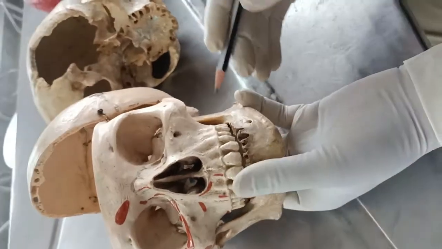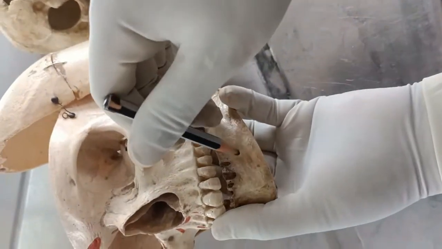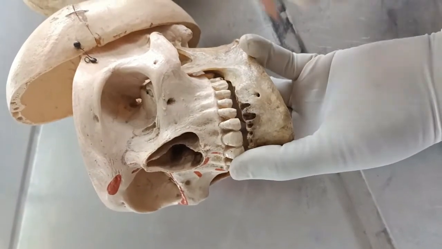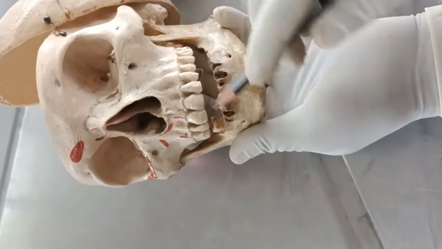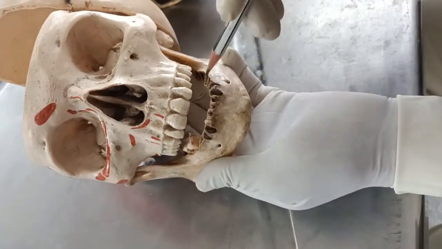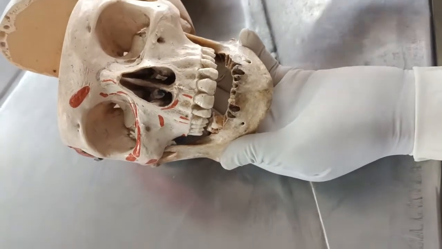Then just lateral to that, here we can see one foramen. This foramen we call the mental foramen. Through this mental foramen, the mental vessels and nerves will be passing. Then this process we call the inferior alveolar process. This inferior alveolar process will give articulation to the lower teeth.